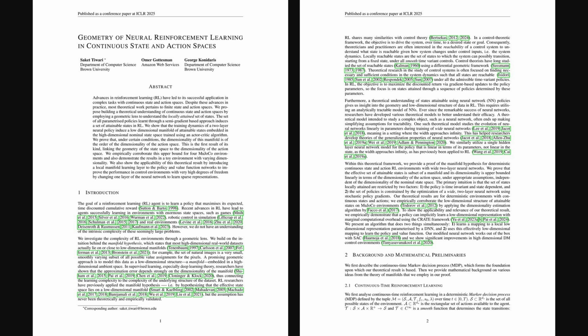I'm your host, Alex. Today is May 7th, 2025, and we're diving into an ICLR conference paper titled Geometry of Neural Reinforcement Learning in Continuous State and Action Spaces, published a little over 3 months ago on January 22nd. This paper proposes a geometric approach to understand reinforcement learning in continuous settings, suggesting that the states an agent explores actually form a low-dimensional structure, or manifold.